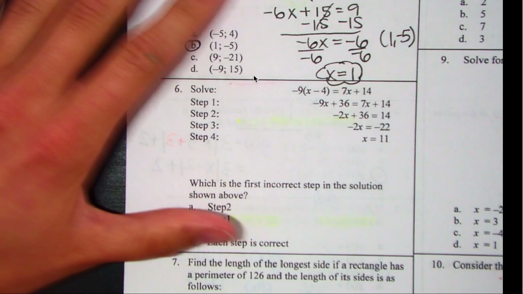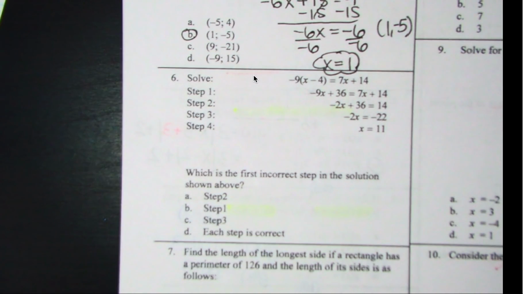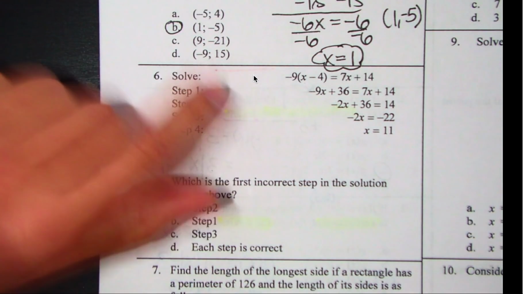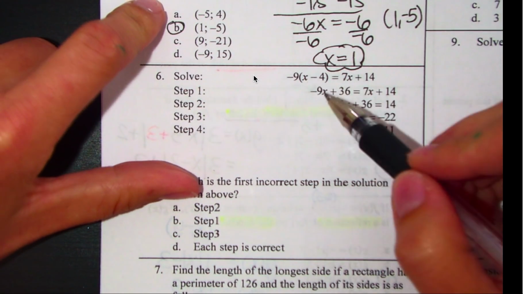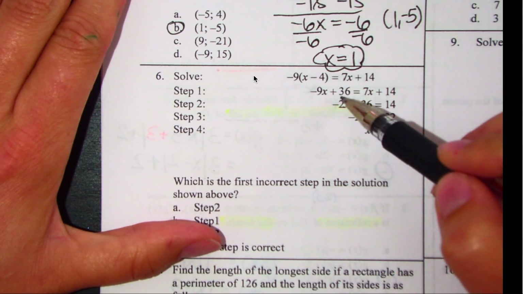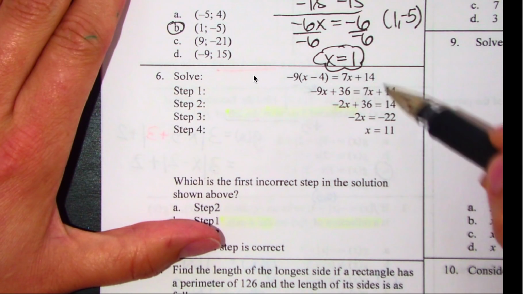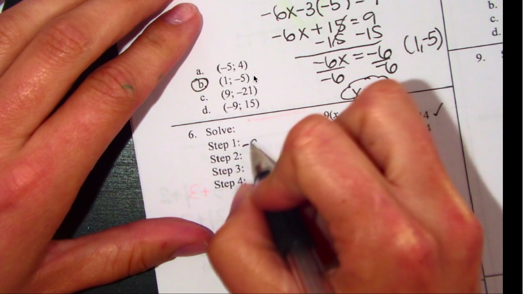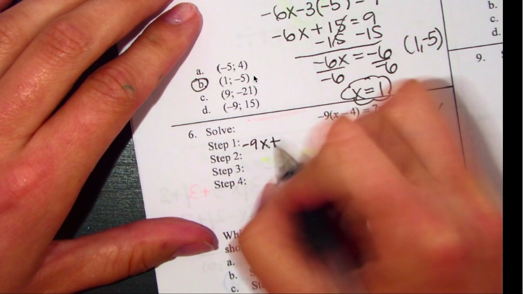All right, number 6, we are solving equations. So what we're going to do is figure out where they made a mistake. Let's start with solving this. So step 1, -9x. -9 times -4 is 36, and that's equal to 7x plus 14. So far it looks pretty good. I'm going to go ahead and copy that down over here just so I have some room to show my work.